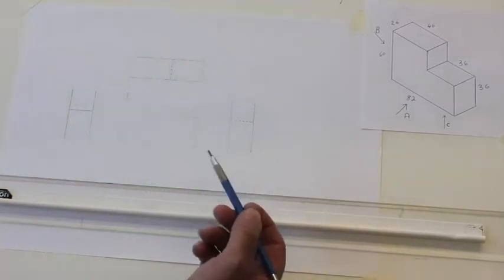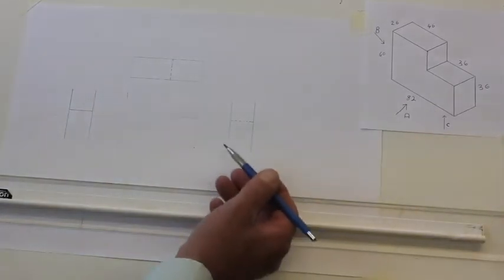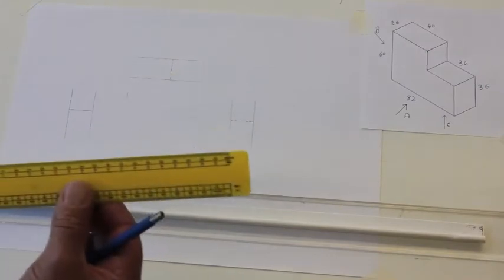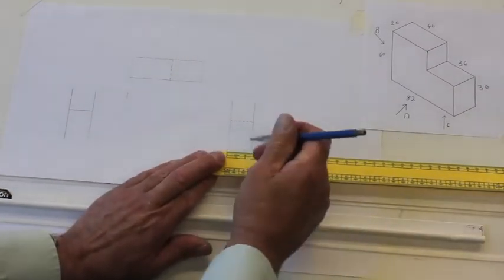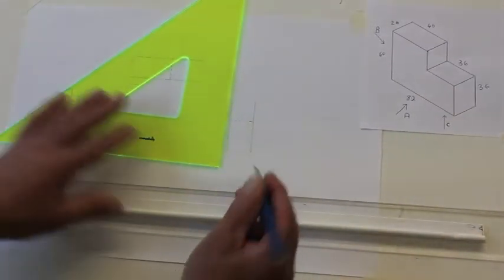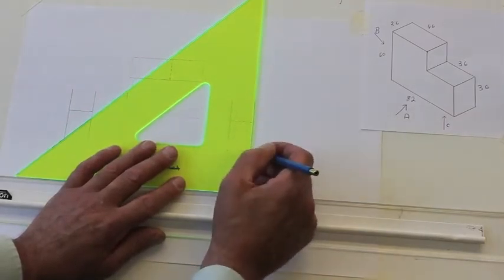The next line we want is that distance across there, which in this case is 26. We know that from up the top. Turn our scale rule around and mark on 26. Goes on there. Use our square. Draw up our construction line.